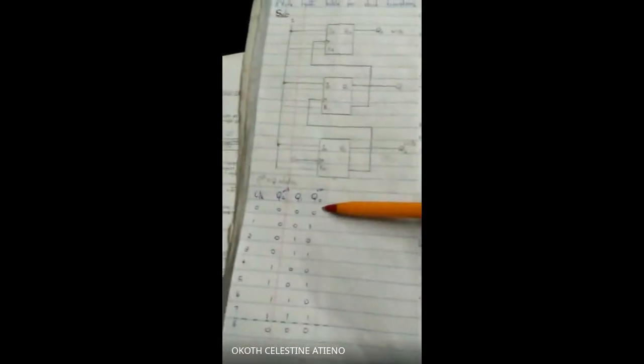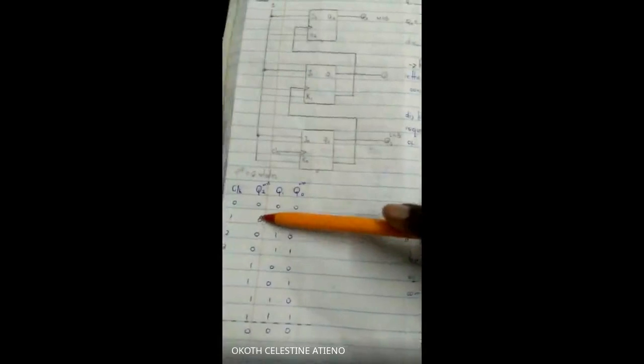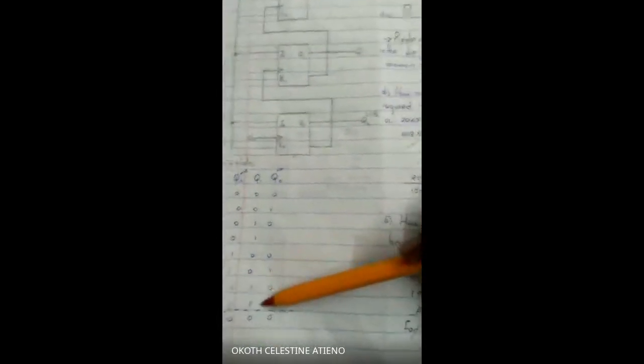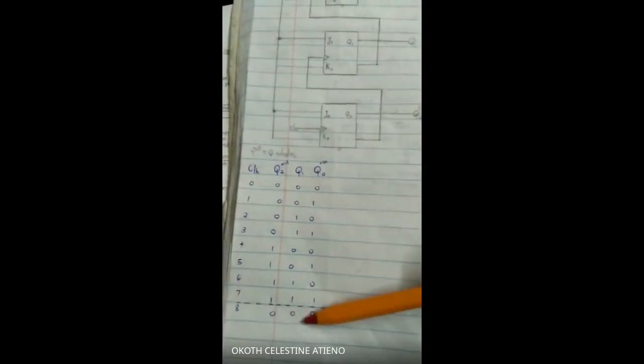So this one will count normally. From 0 to 1, it's 1 clock. It's a 3-bit ripple counter, so it will count from 0 to 7, and then it ends there. It won't count the 8th one. So if you're told to draw the waveforms, you'll use this table to draw your waveforms.